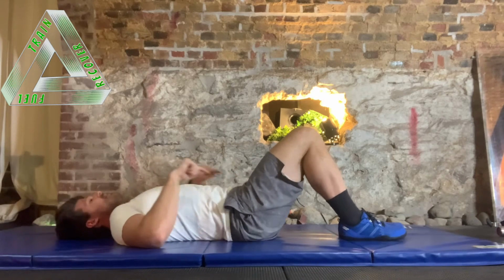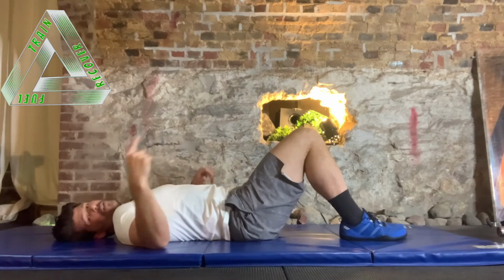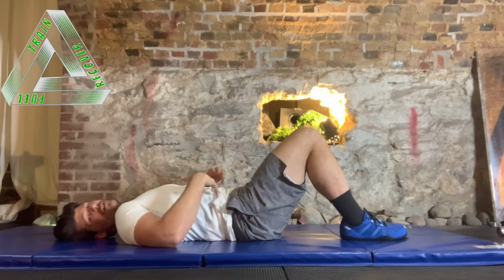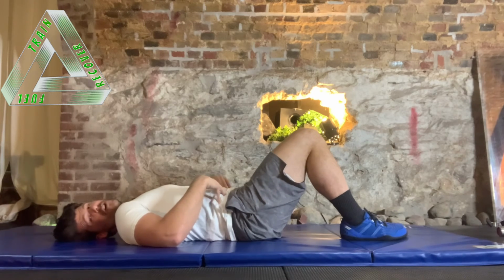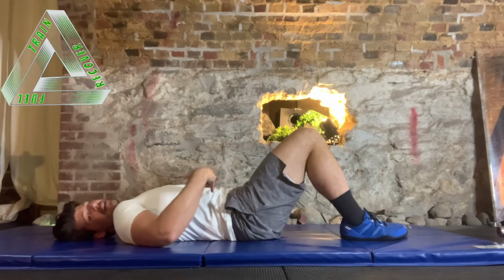If you feel any kind of slide going down like that, it means one thing and one thing only. It means that your deep core musculature is not being squeezed or squeezed enough, or it's not yet strong enough to help you stabilize while lifting your legs.